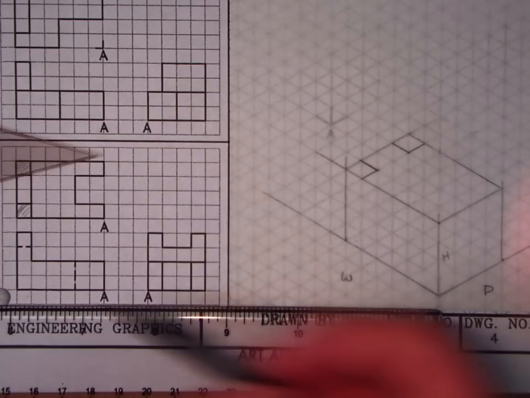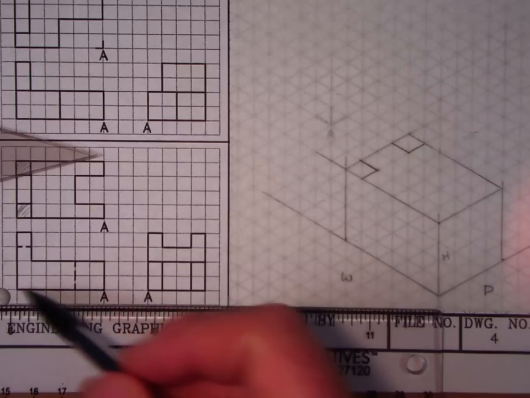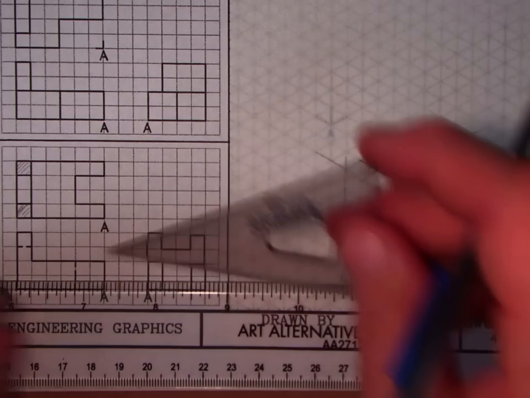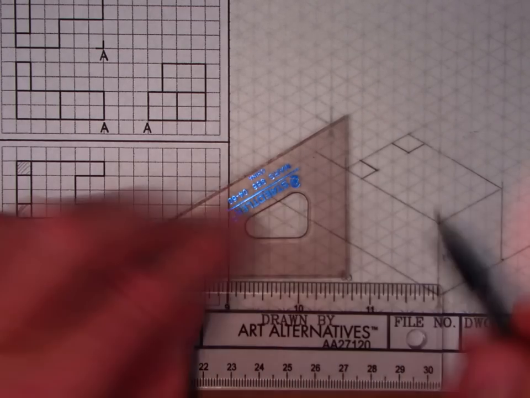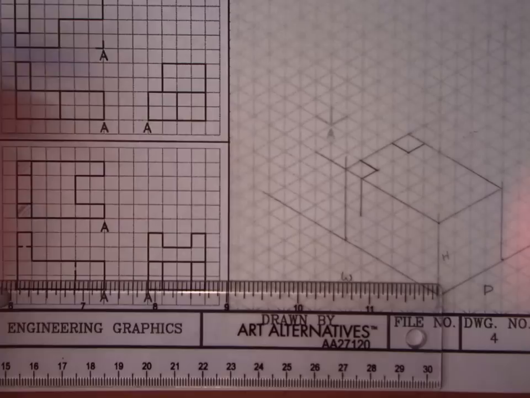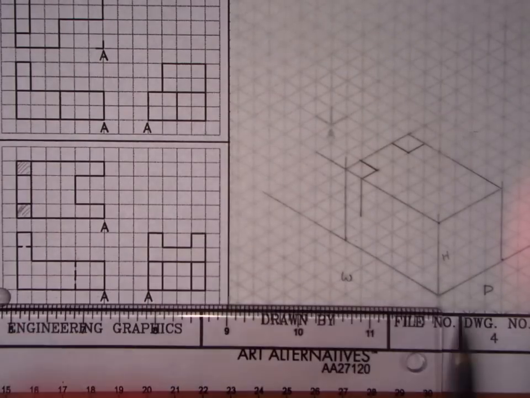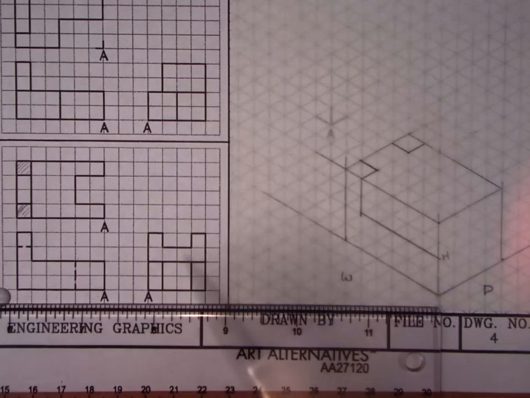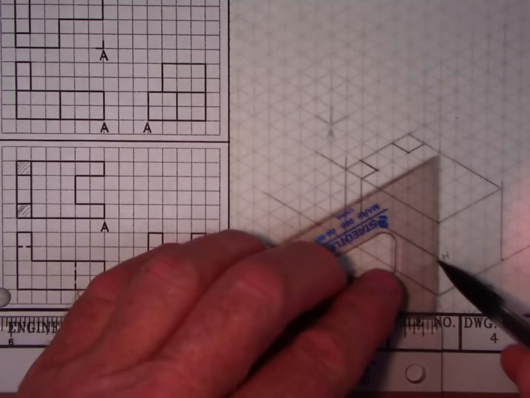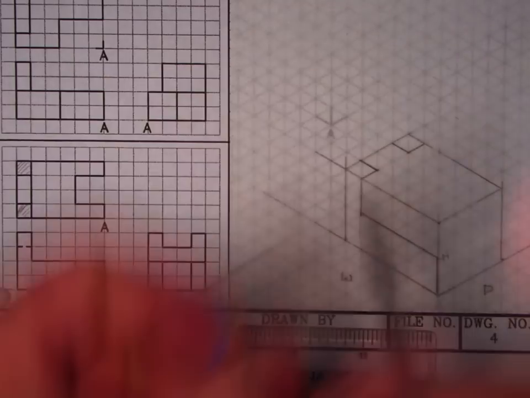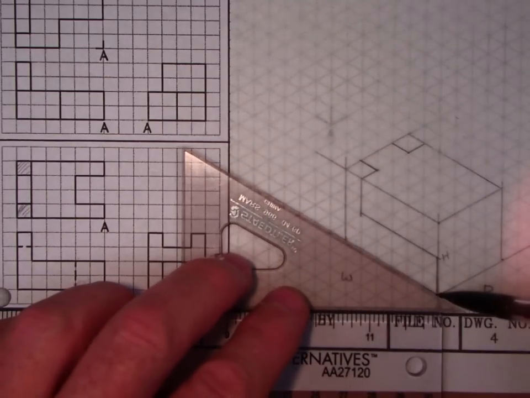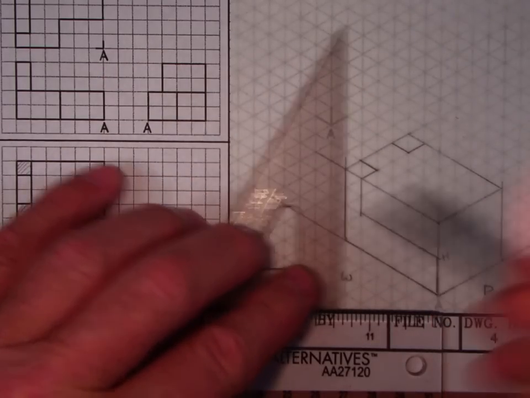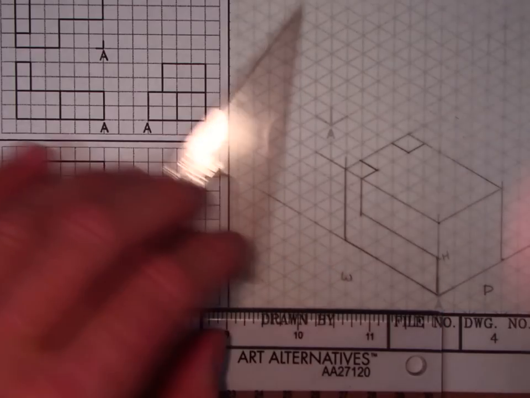Now if I look at the front view, the front side of the box, I see that I have this L shape. So the next thing I'm going to do is put that L shape on the front side of the box. We come down 2 blocks here, which would be right here in the isometric, and then we project all the way to the end like that, and then I can have my L shape.